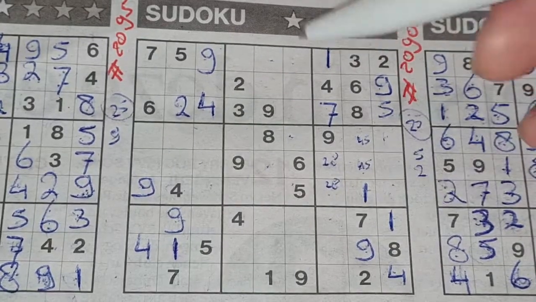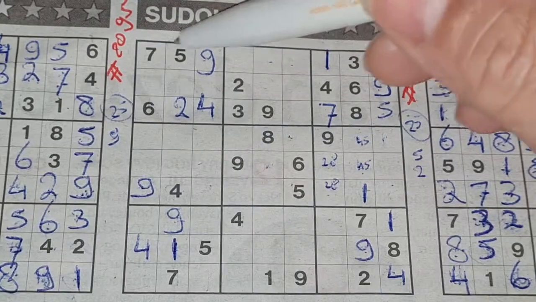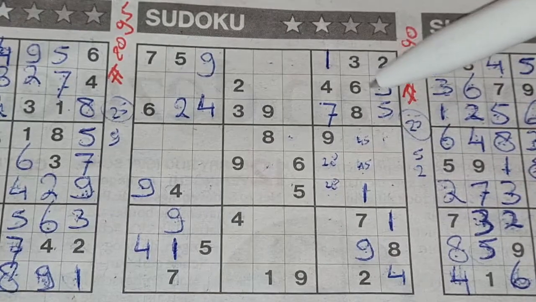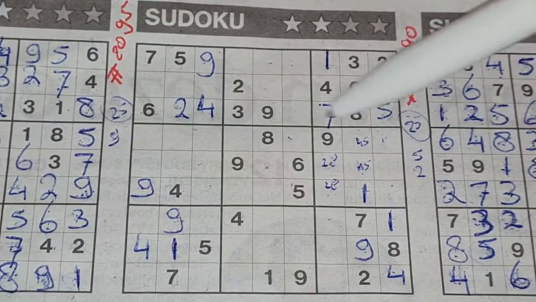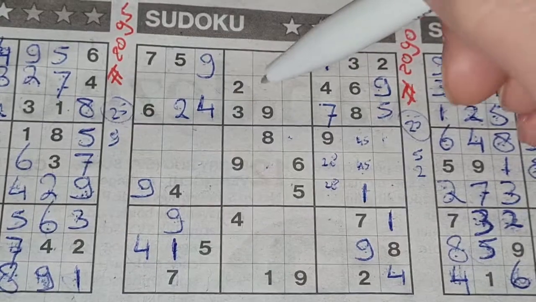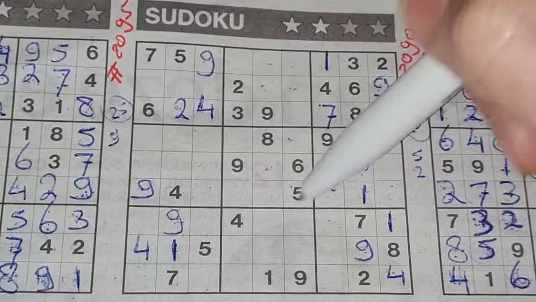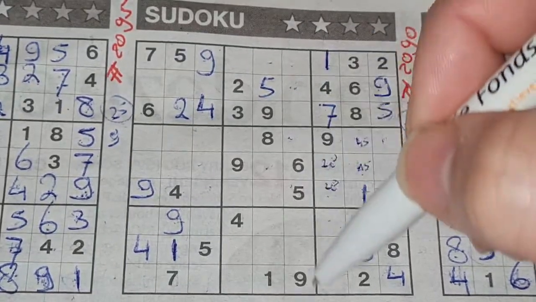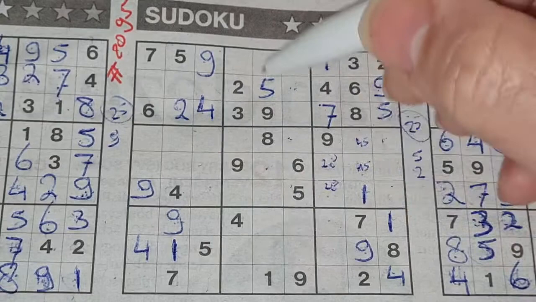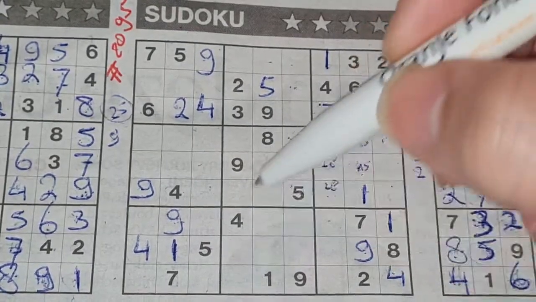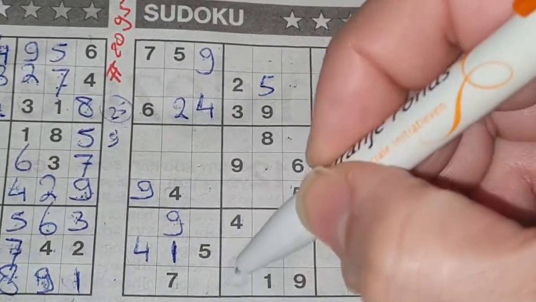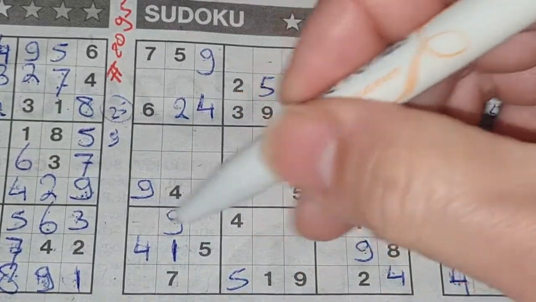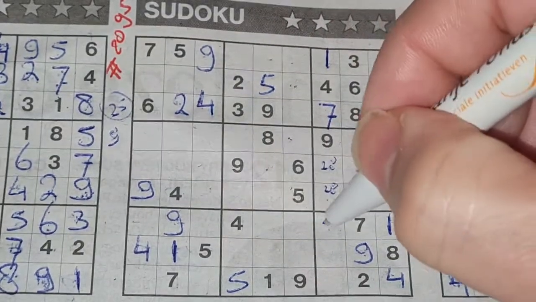How about the 5 in this row, the 5 in the row below? Sorry, the 5 in the first row, the 5 in the third row. So in the row between, only 2 places for the 5 should be here or there. We see there 5, no 5 there, 5 should be there. 5 in this column, 5 in the middle column. So in the column next, the only 2 places for the 5 should be here or there. We see there 5, no 5 there, 5 should be here. 5 in the last row, 5 in the row above. So in that row, the only place for the 5 should be there.